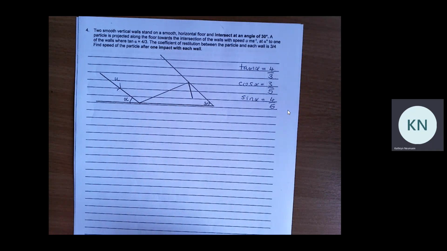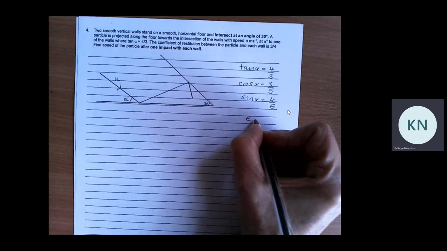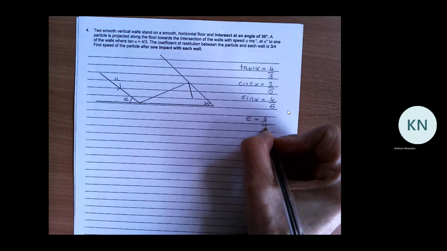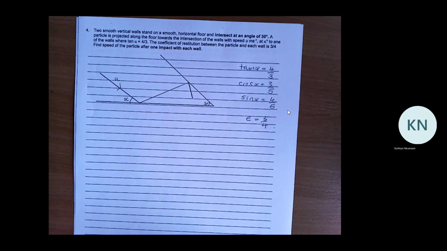The coefficient of restitution between each wall and the particle is 3/4, so E is 3/4. I'll write that down here as well. And we've got to find the speed of the particle after one impact with each wall.